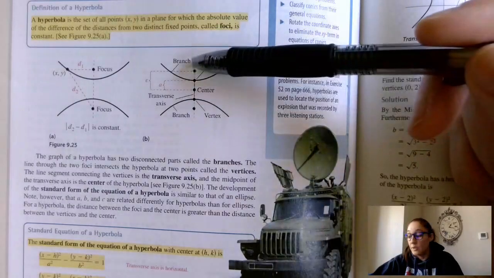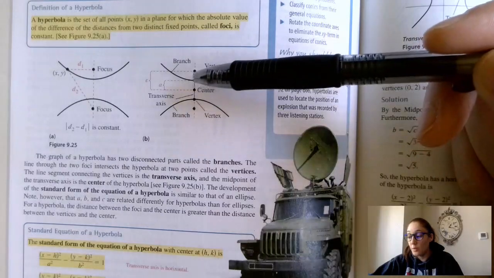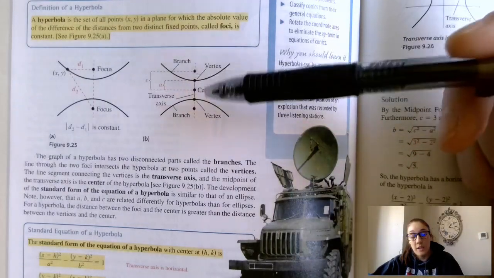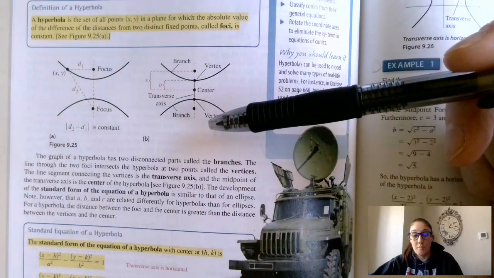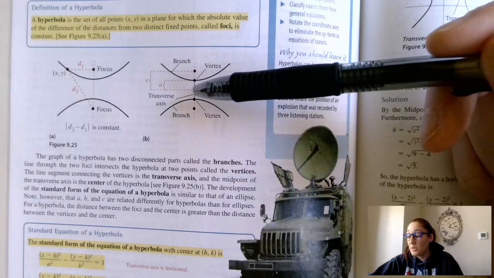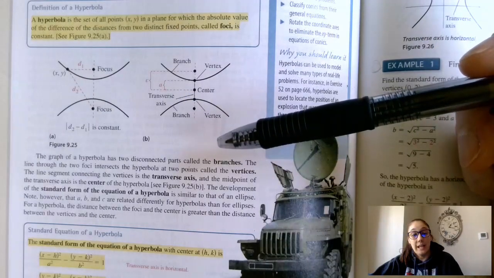The main axis, the one that goes through the center, the vertices, and the foci, is now the transverse axis. It's no longer the major axis. We still have a center, and so we still have values like A, B, and C.